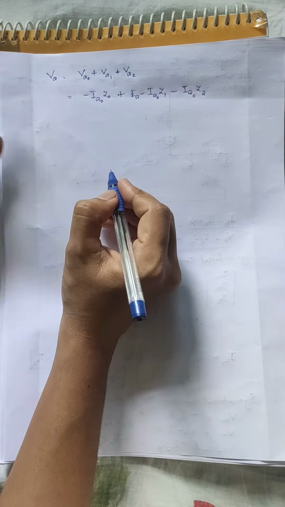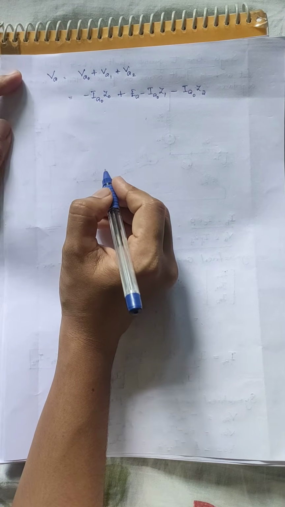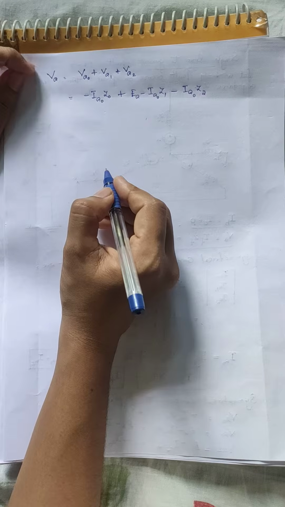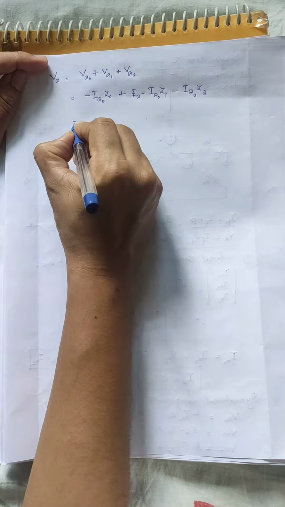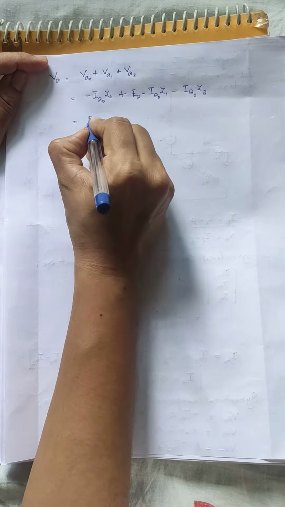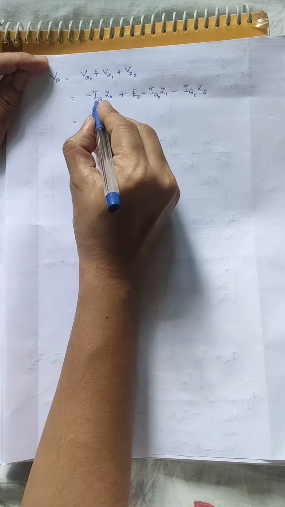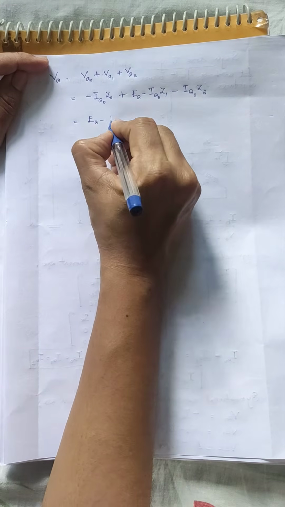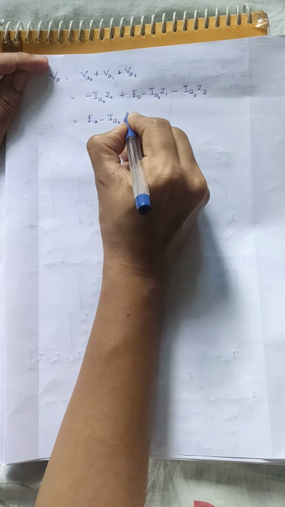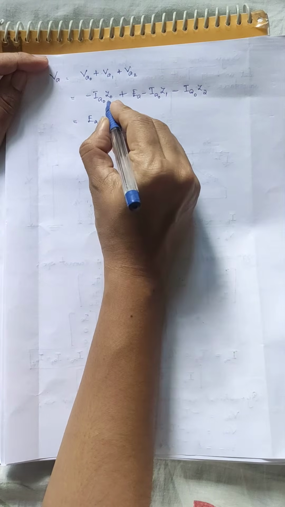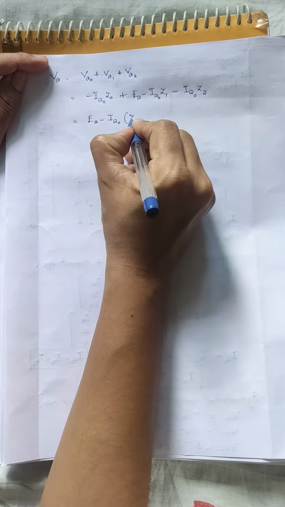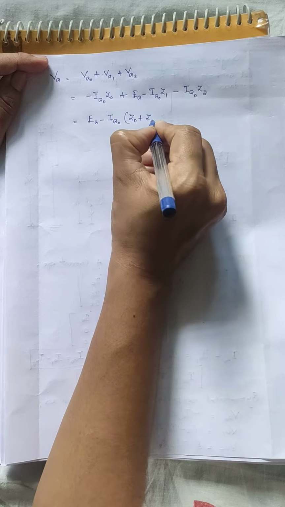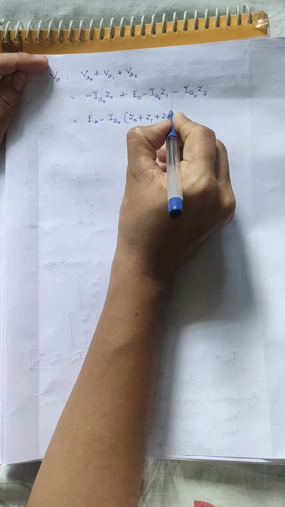So we have substituted values for VA0, VA1 and VA2. This can be written as EA minus, taking IA0 common, IA0 into Z0 plus Z1 plus Z2.